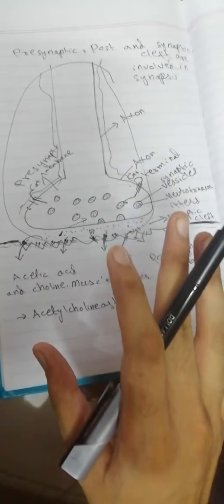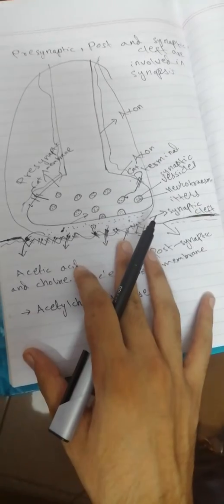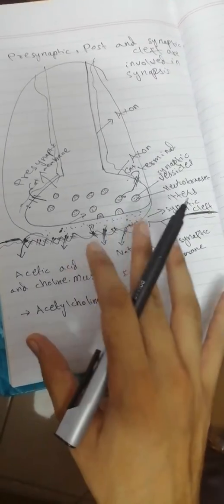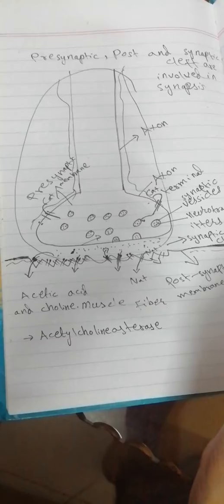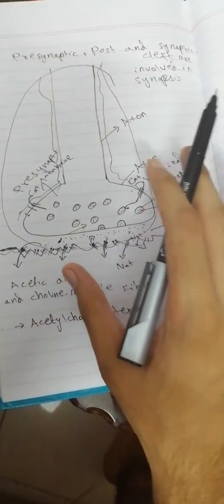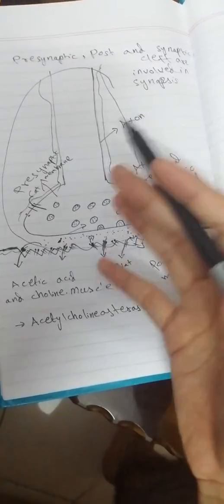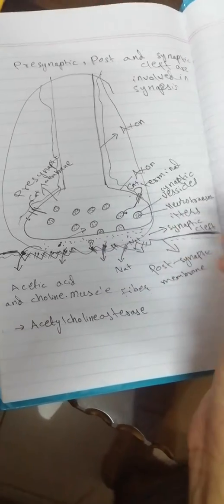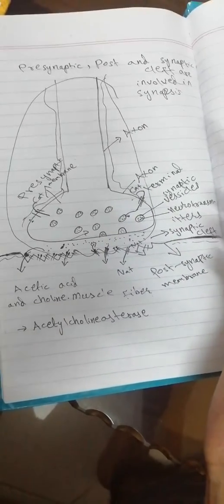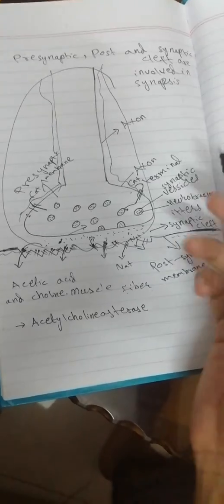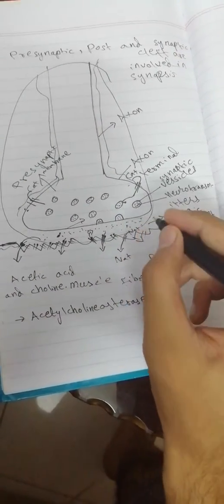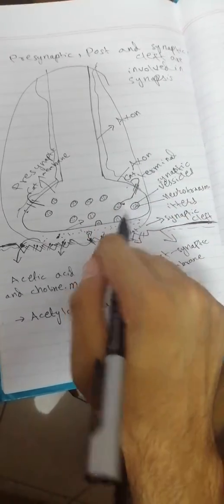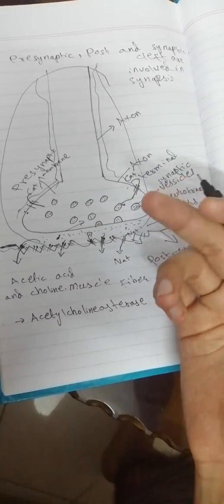After the acetylcholine is degraded, there is no further function regarding acetylcholine, which means it is fully destroyed and there is no use of that neurotransmitter anymore. Now the completion of the neuromuscular junction takes place.